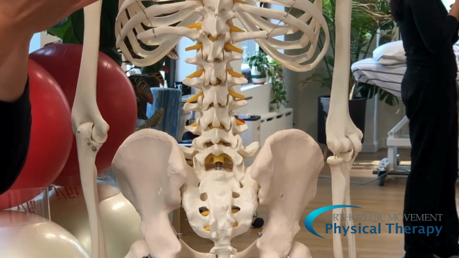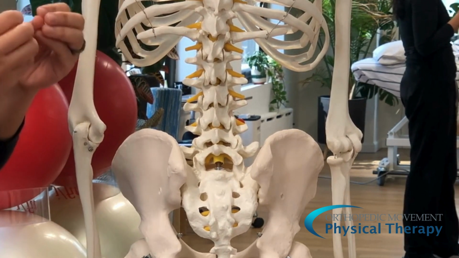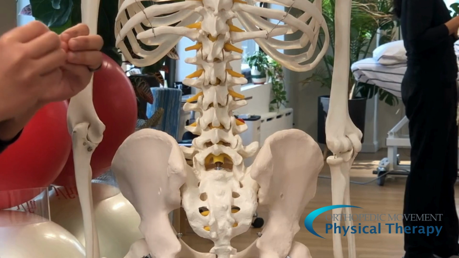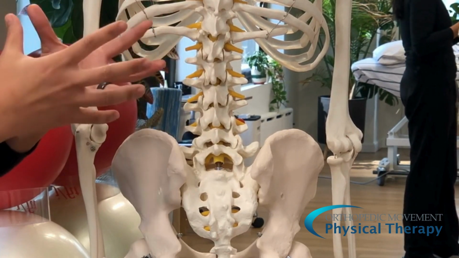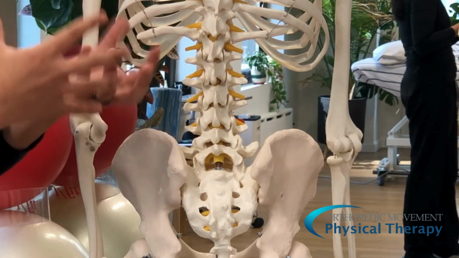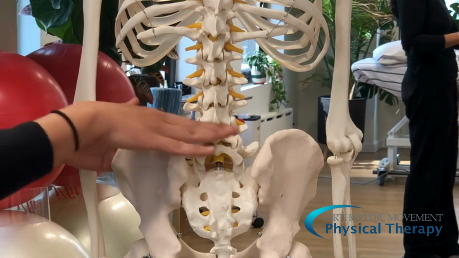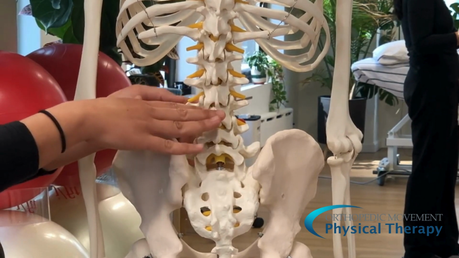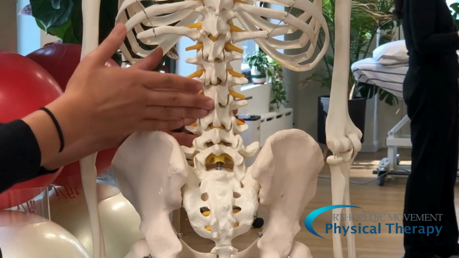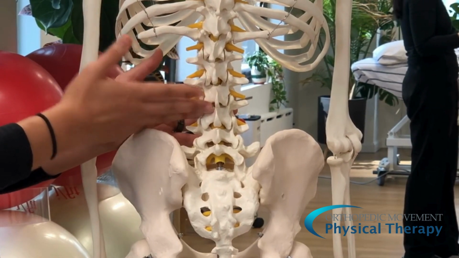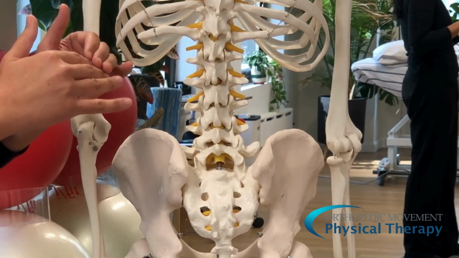So creating more mobility at L3, creating more mobility at L2 is going to be really important to get the entire spine to interact with that task that the patient needs to do. For example, if they're on their stomach doing swimming like a Superman and they're extending at L4, L5, you want to, of course, strengthen at that level into flexion, but you also want to create more mobility at the L2, L3 segment. And so it's important that you guys know exactly where L2, L3 is.